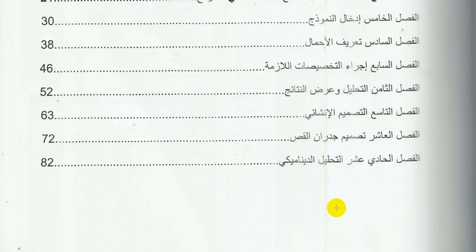Chapter 5: Input the model. Chapter 6: Identify loads. Chapter 7: Proceeding requirements and specializations. Chapter 8: Analyze and display results. Chapter 9: Structural design. Chapter 10: Shear wall design. Chapter 11: Dynamic analysis.